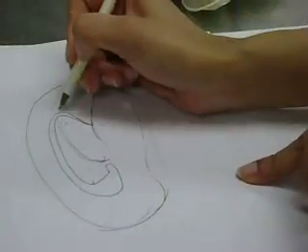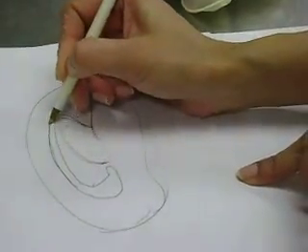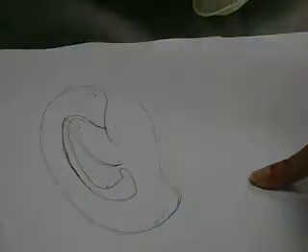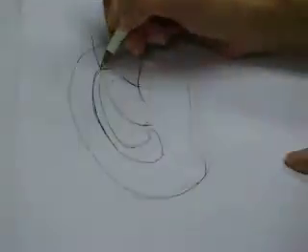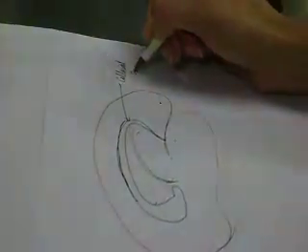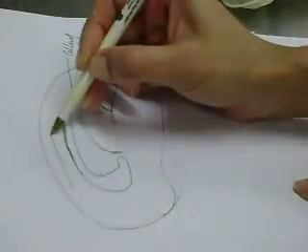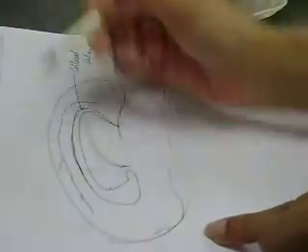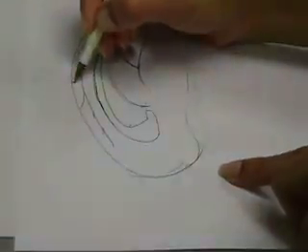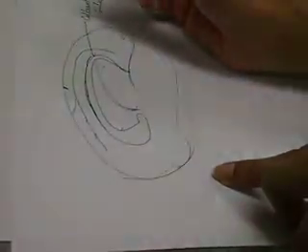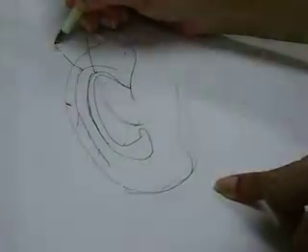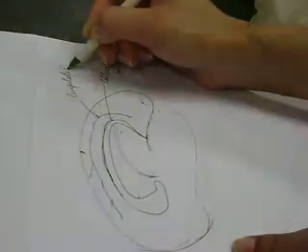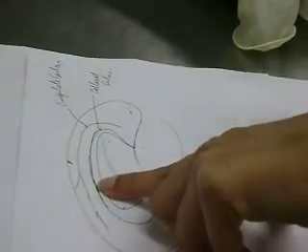So let's come to the gyri and sulci. The sulcus just above the corpus callosum is known as the callosal sulcus. Just here, this one. Right? Then above that, what is this sulcus dipping down? This is the cingulate sulcus. Right? You have the cingulate sulcus.